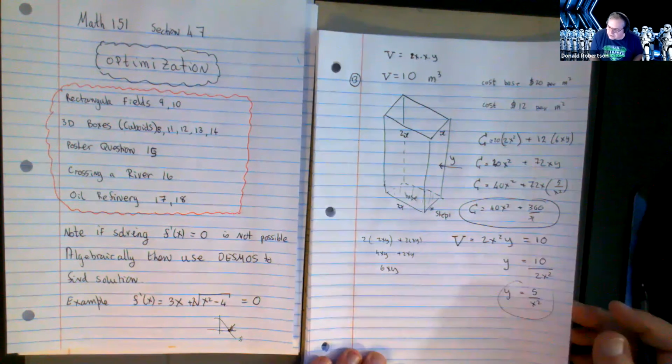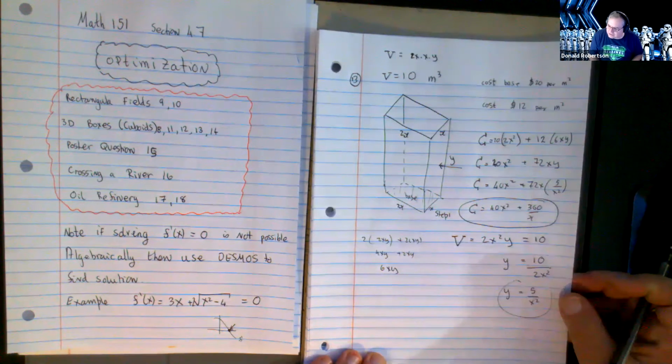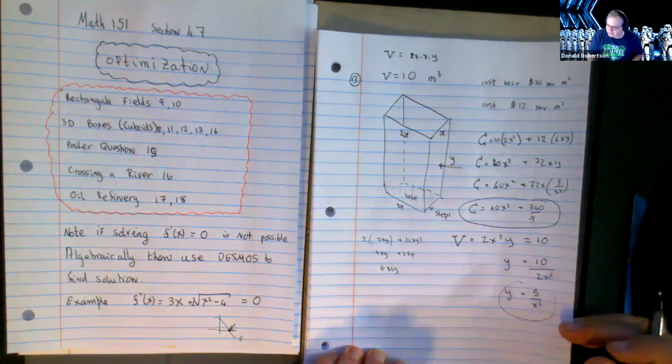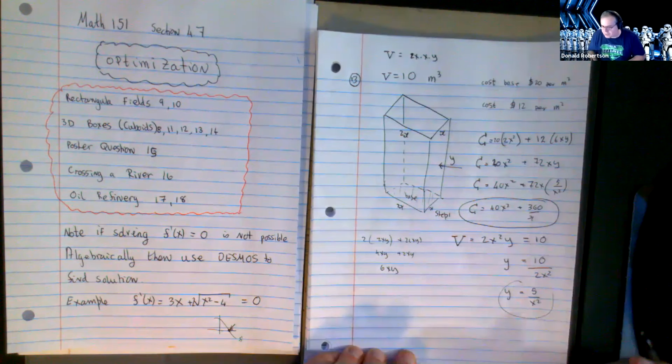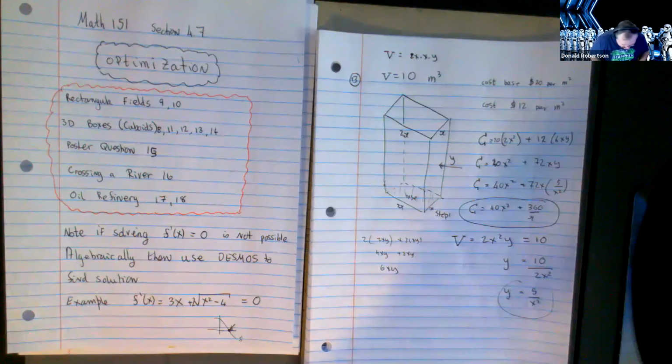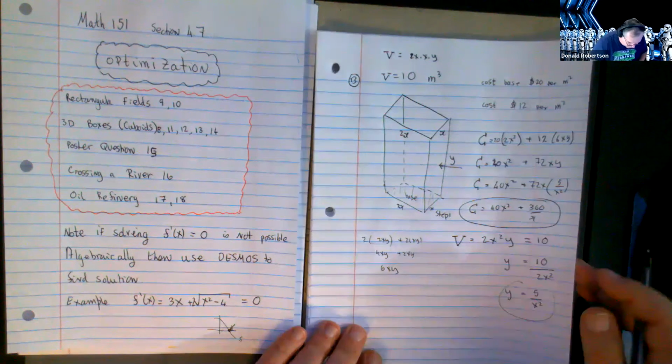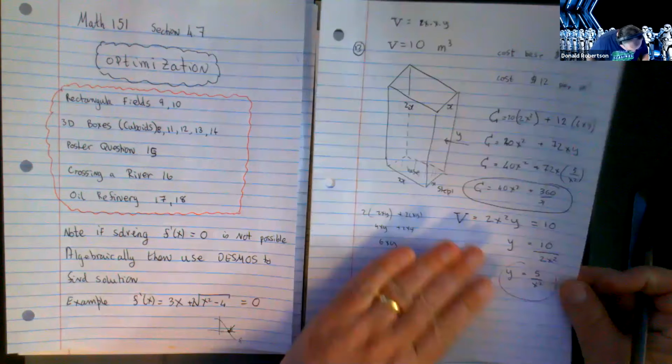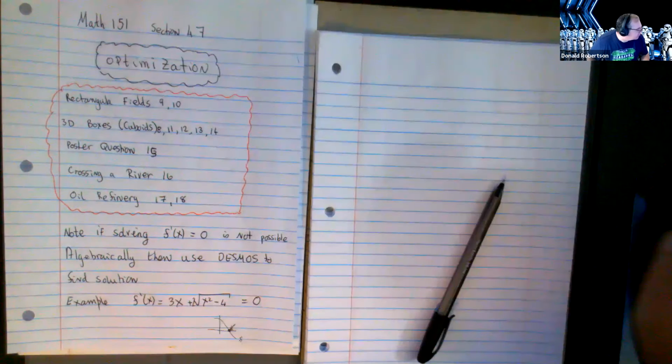Are we good? Now you see, they keep adding layers and layers to the puzzle. It starts off with a box, and now it's a box where the bottom costs a certain amount, but the vertical panels cost a different amount. And we got it. Next, pellets. Let's do a poster. There's only one of these.